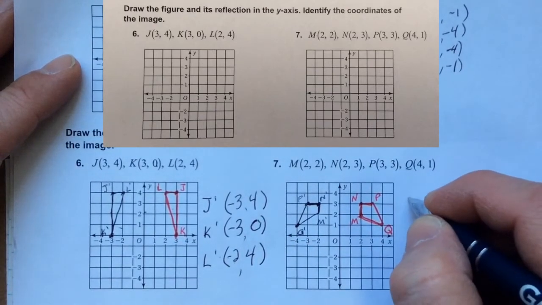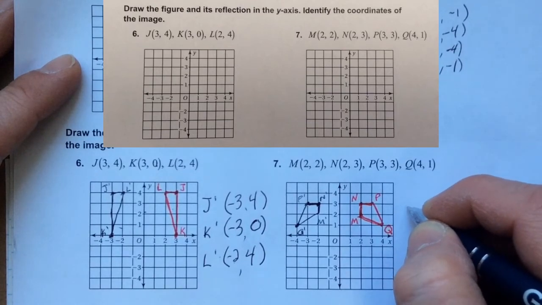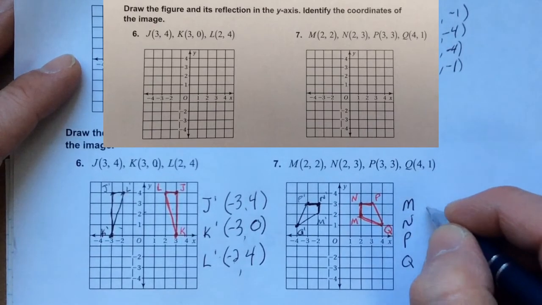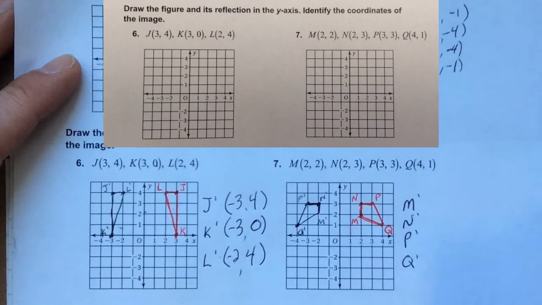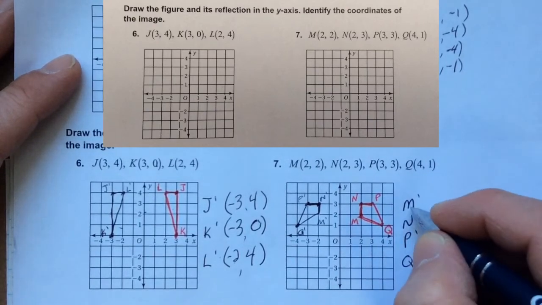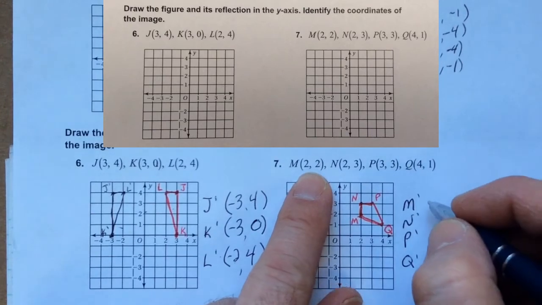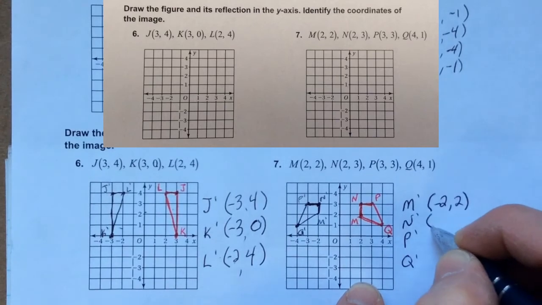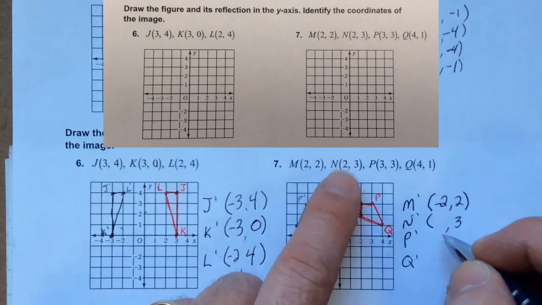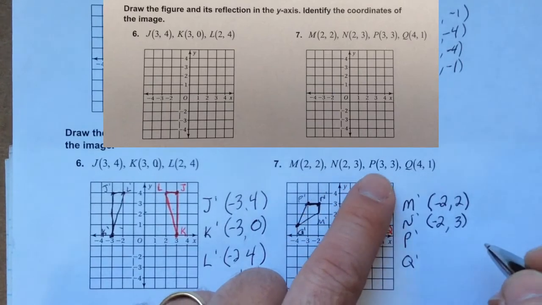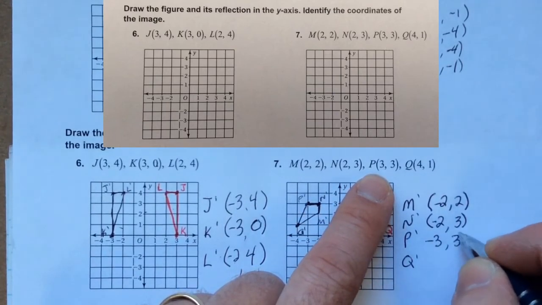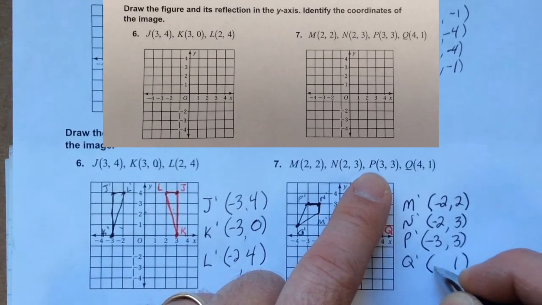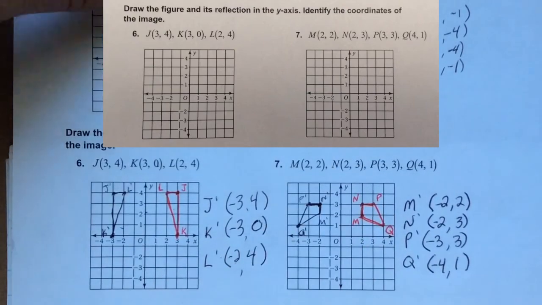And then we have to put those in, so L, M, N, O, P, Q. Notice they skipped O because it looks like a 0, so we don't really use O very often as a variable. For M prime, I look here, it was (2, 2). The y stays the same, opposite of the x, so it's (-2, 2). For N, y stays the same, opposite of the x. For P, (-3, 3), because the y stayed the same, x is the opposite. And for Q, y stays the same, opposite of the x.